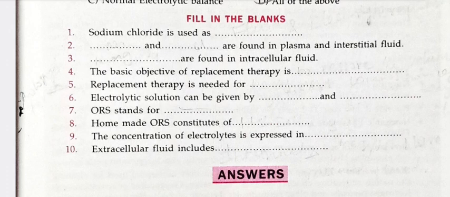Oral rehydration therapy is given when the patient is suffering from diarrhea, loss of water, dehydration, or some fever, because at that time they lose body fluid. To restore the volume and composition of body fluid, ORS is given.